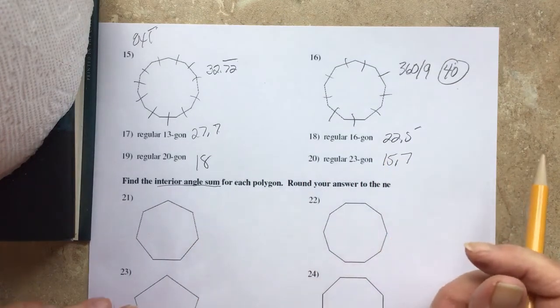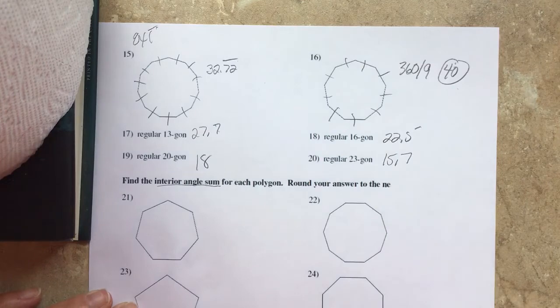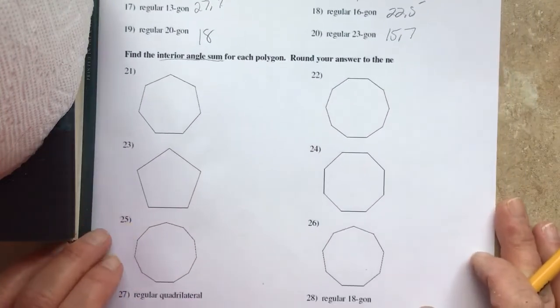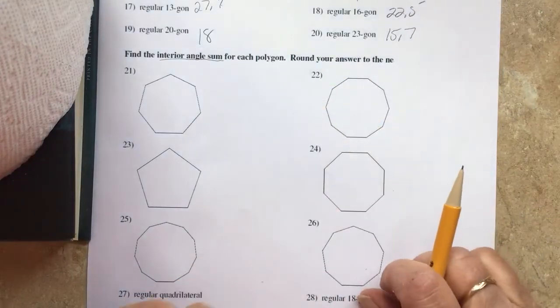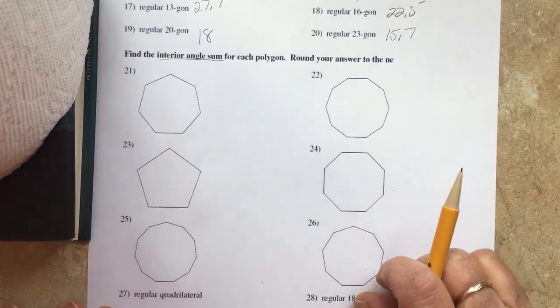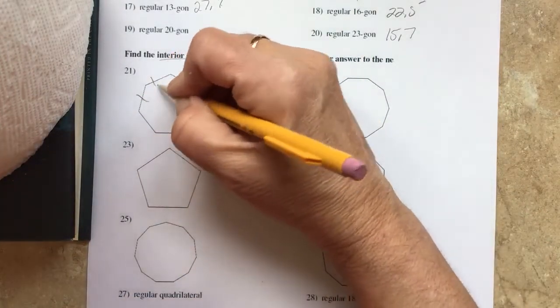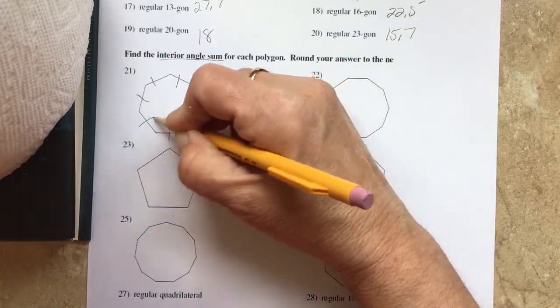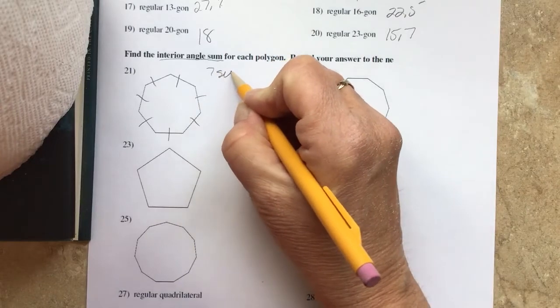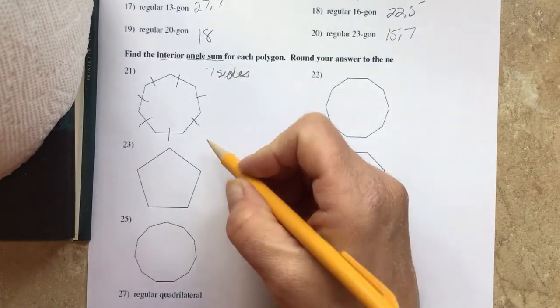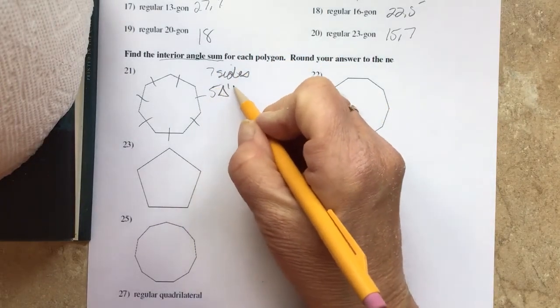That's the one where we have to figure out how many triangles there are, okay? Hold on, I can go down to 25, yep. Okay, 1, 2, 3, 4, 5, 6, 7. Okay, so 7 sides, which means 5 triangles.